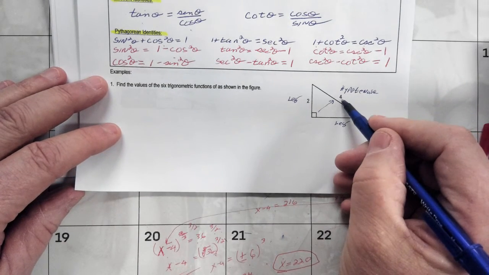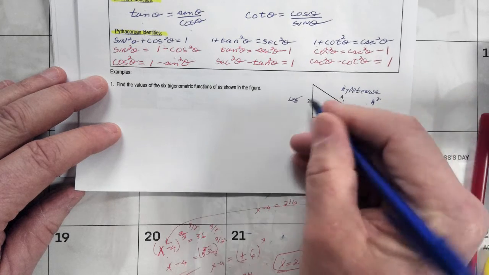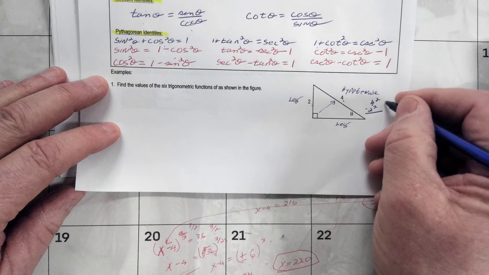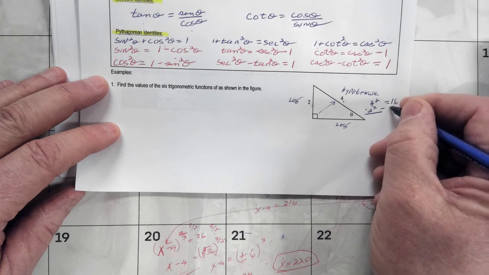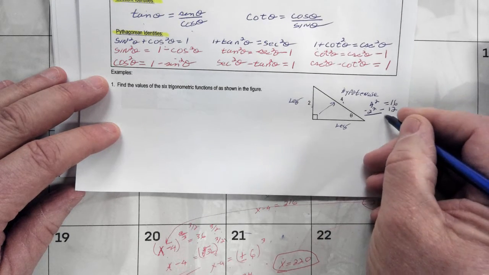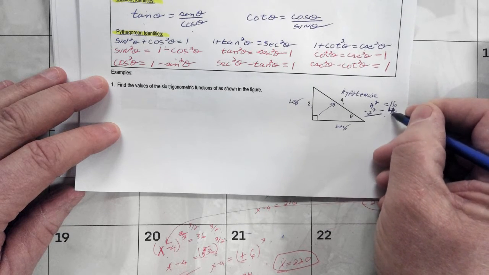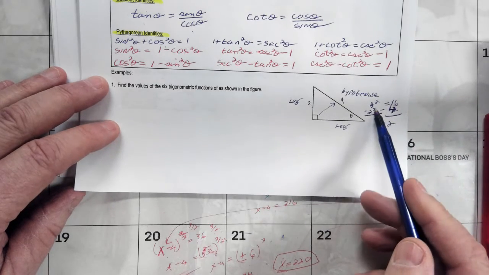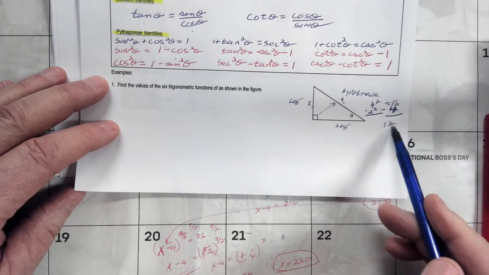You take the hypotenuse and square it. So if I take 4 squared, minus the leg squared, minus 2 squared. So I take 4 squared, which is 16. 2 squared is 4. 16 minus 4 gives you 12.